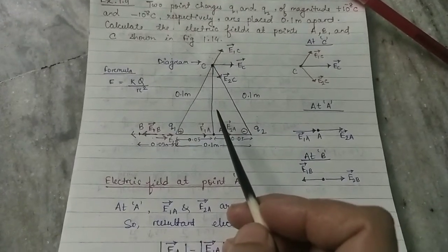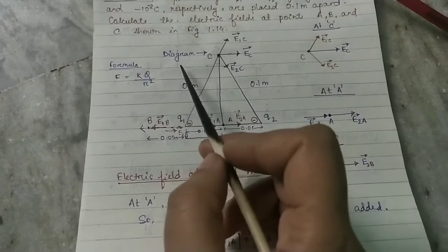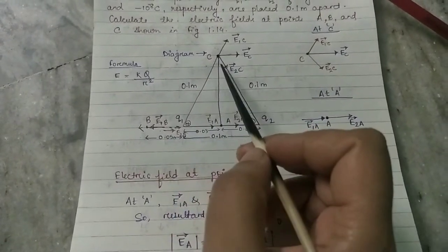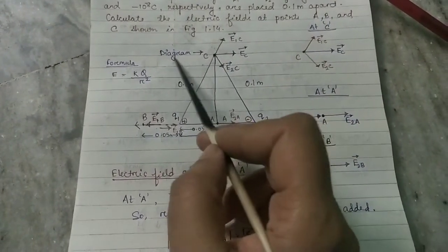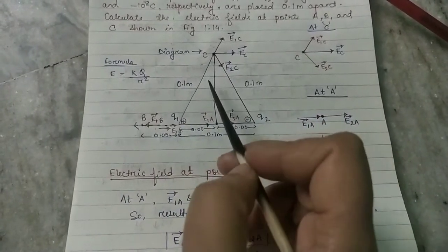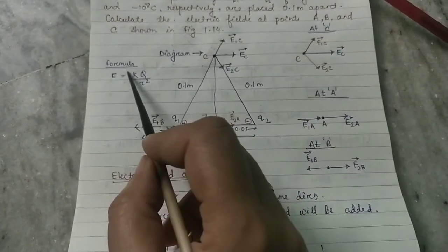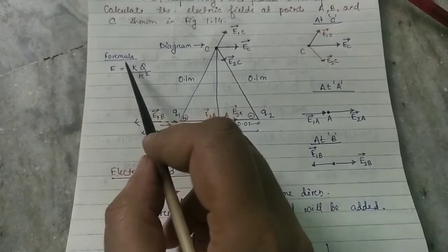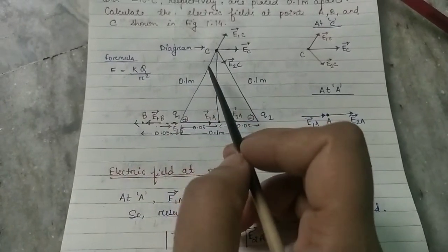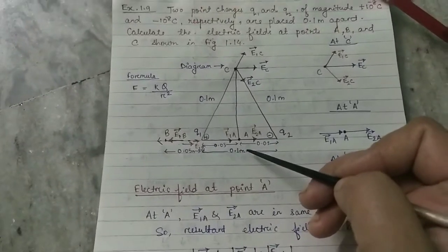See student, to solve any problem of physics we need to keep some important things in our mind. First thing is to understand the diagram properly. If you understand the diagram properly, 80% of your work is over. Next is your formula. If you know the formula, then you can apply it in the diagram. So first of all, let us understand the 80% of the problem, that is the diagram.